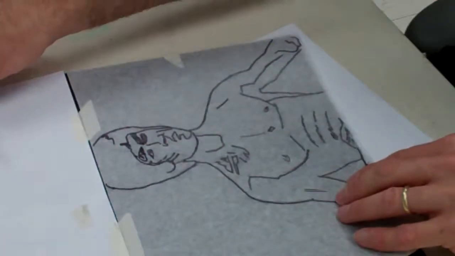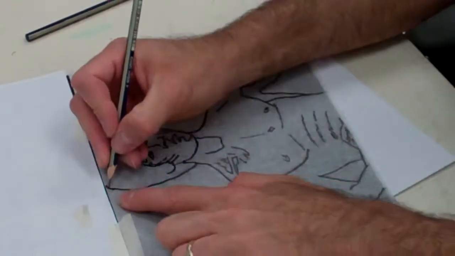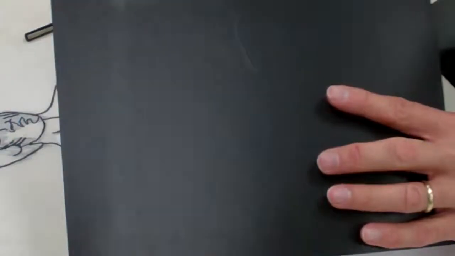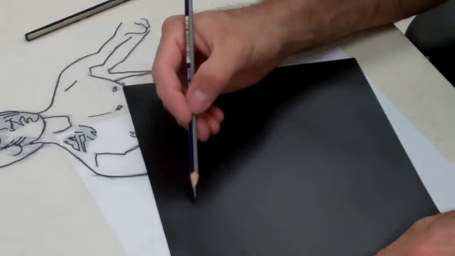Then if I take this and put this on top of my Scratchboard, tape it down, when I trace over this image of Bruce Lee, that line, you won't be able to see it on the camera, but that line is there on the Scratchboard. Then I would go in with my Scratchboard tool and I would etch away.